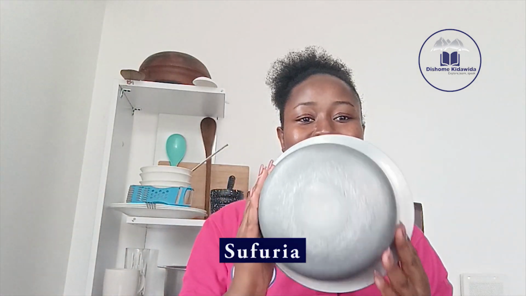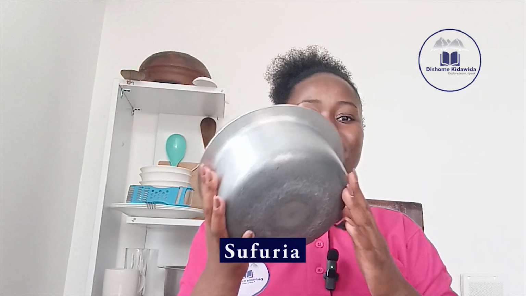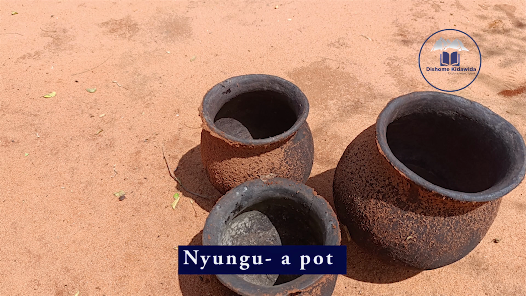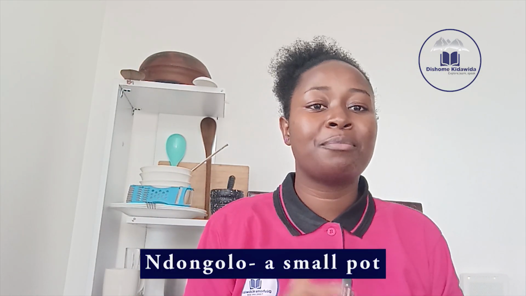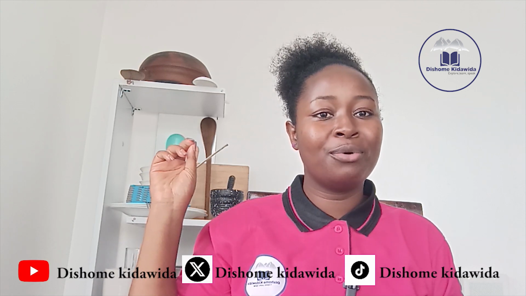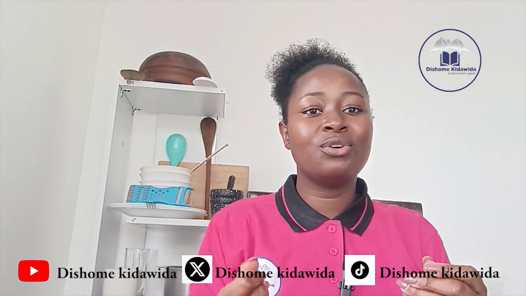And then we have sufuria. This is sufuria used for cooking. So besides the sufuria, we have nyungu, which I definitely talked about in the previous episode. So nyungu is a pot. And then we have this one right here with me, ndogolo, a small pot mostly used to prepare stew. So ndogolo is the small pot, and then pots in general of bigger sizes are called nyungu, also used to prepare food in the kitchen.